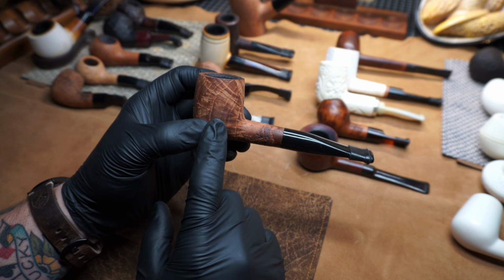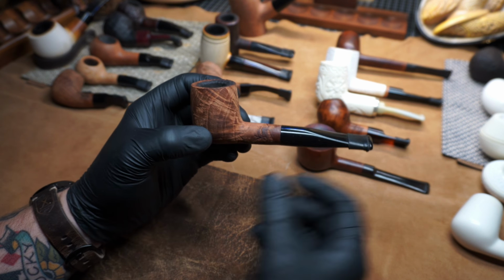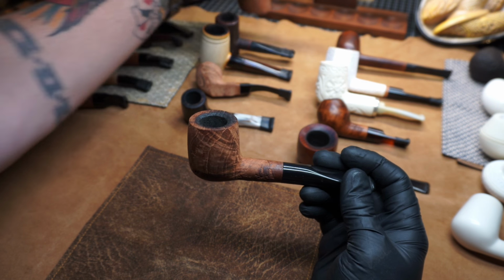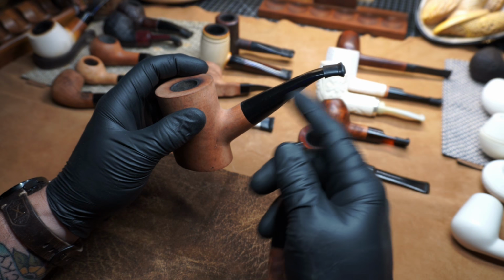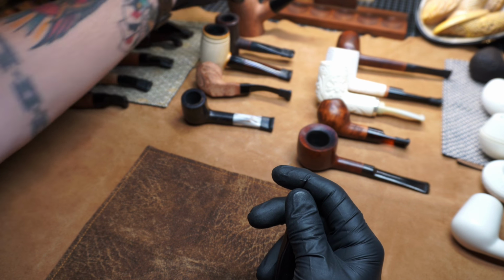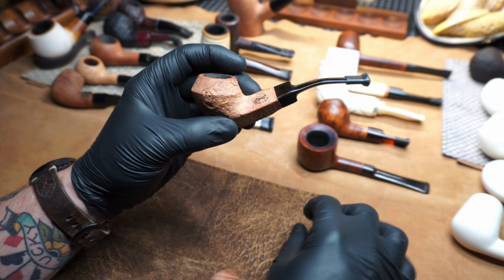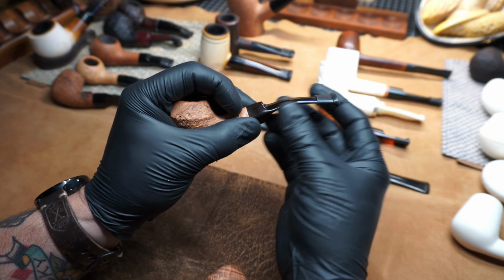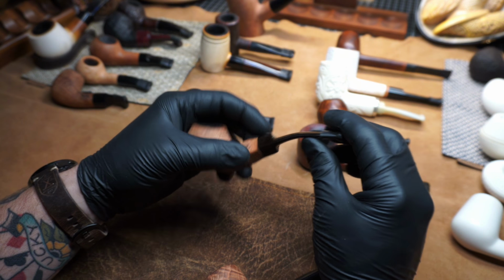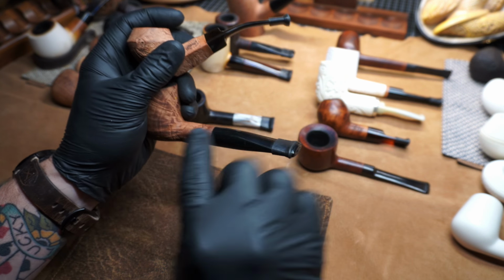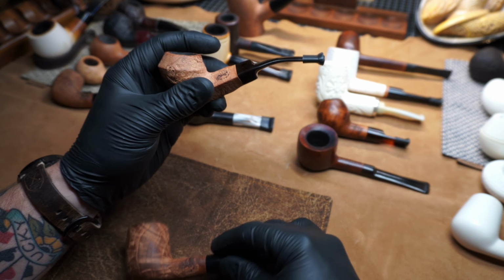You can have billiard pipes that have bent stems, and bent stems have stems that come out and do a curve to them. So if you see a pipe with a stem that comes out and bends, that's called a half bend in this shape right here. So a half bent pipe is like so. There are pipes that come in straight stems, bent stems, and full bent stems.